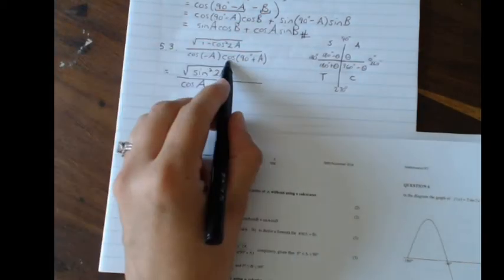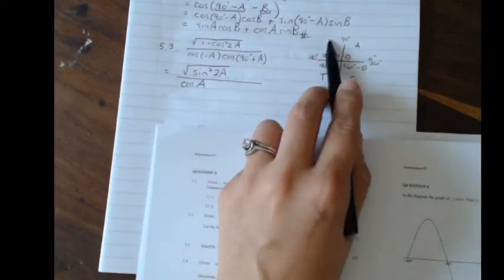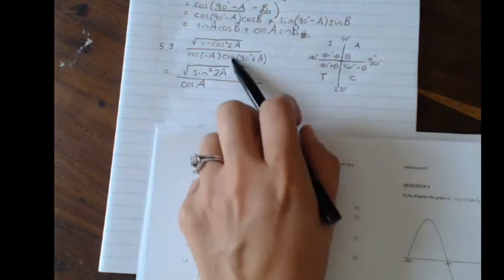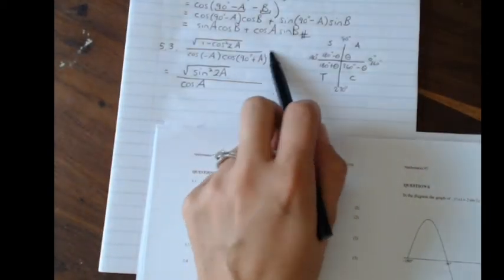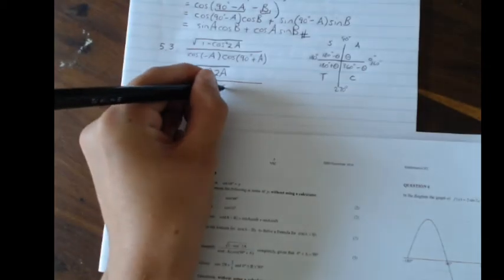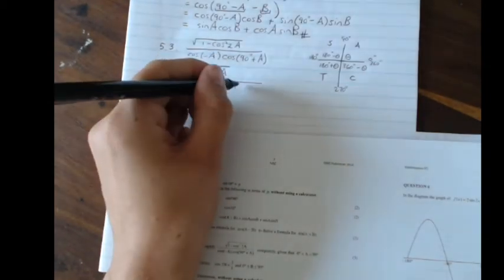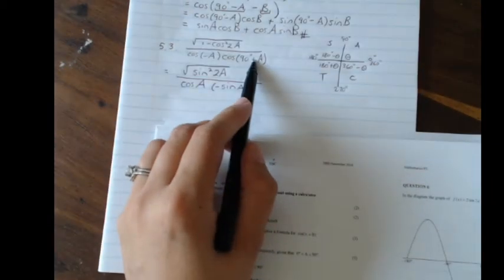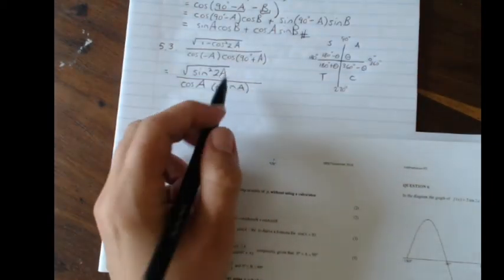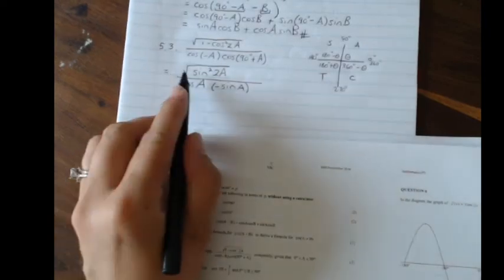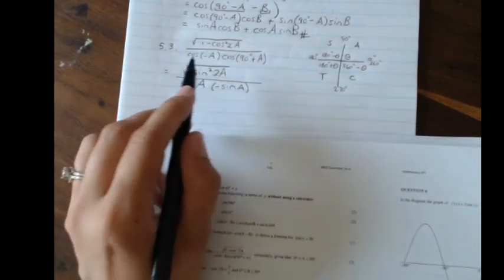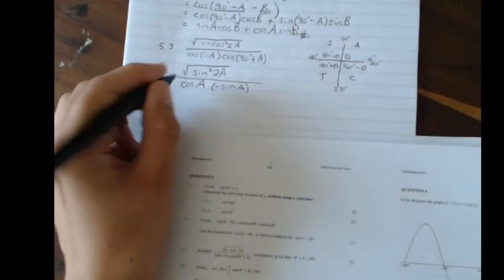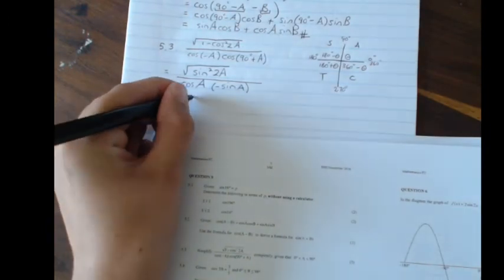So cos a, and cos of 90 plus a is quadrant 2, where cos is negative. So I'm going to change this into negative, but sine a. You must always remember that at 90 plus or minus, you change from cos to sine, sine to cos. And then I can take that square root and the square will cancel one another. So that's going to be sine 2a.